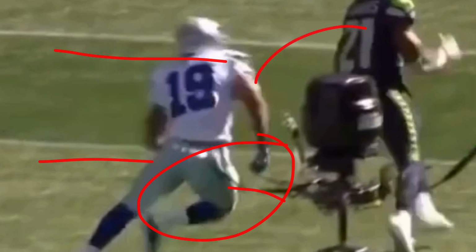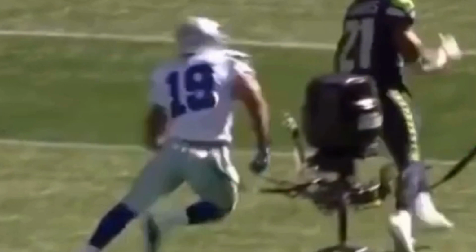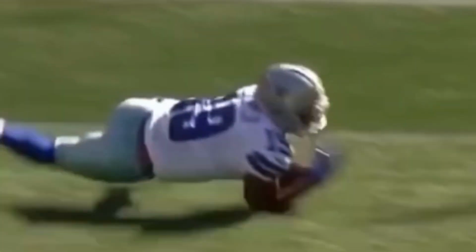But because we're in this DB's blind spot, because we worked off that vertical set, which builds off of that initial pressure step where we run a fade against zone, that's how we can create some separation. That's how we can manipulate zone coverage. Okay, so let's watch this thing again full speed one more time. Attack that front hip, head fake, 1, 2, 3. Get in that blind spot, make sure I accelerate and create some space for me and create some space for that quarterback to give me a shot.